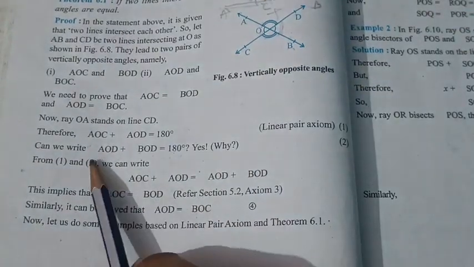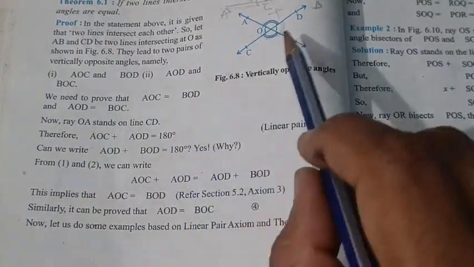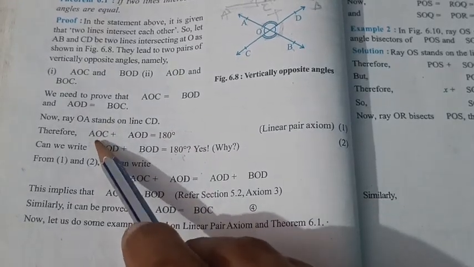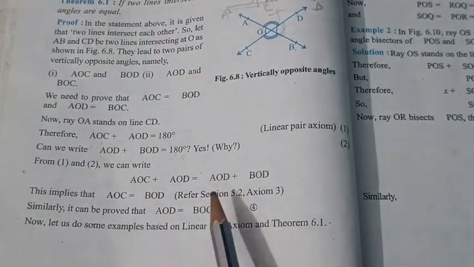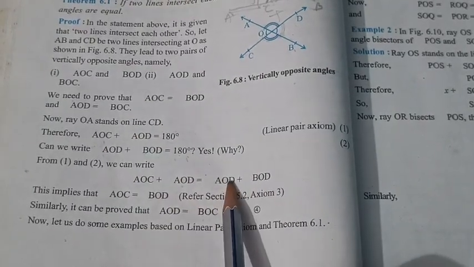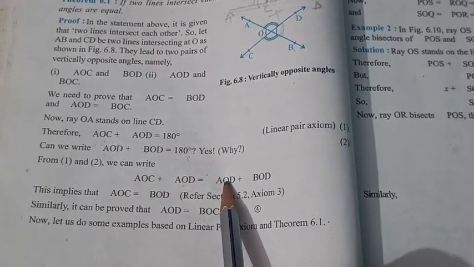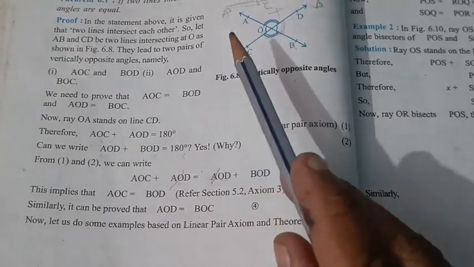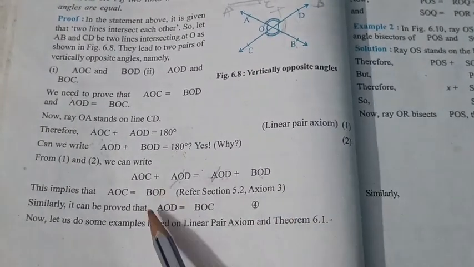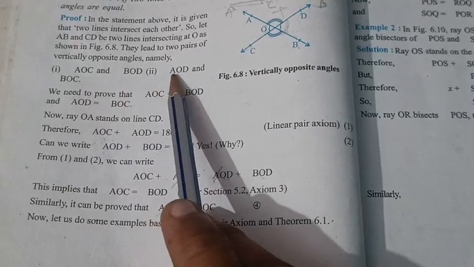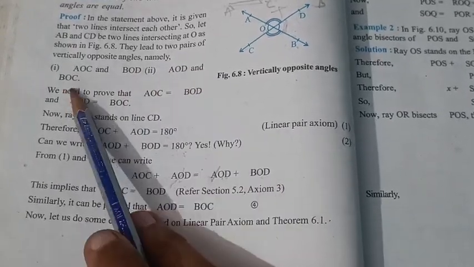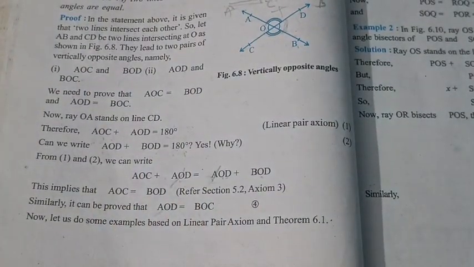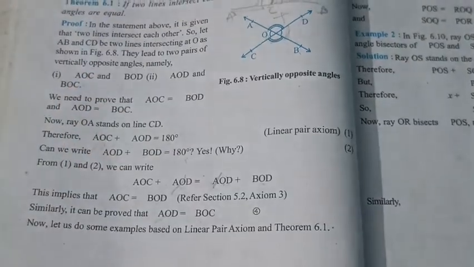Why? The linear pair. Because both angle sums are 180 degrees, we can write AOC plus AOD is equal to AOD plus BOD. Since AOD is on both sides, if you take this angle to the other side, both get cancelled, and AOC becomes BOD. Is it right? Similarly, AOD and BOC are also equal. So we have proven theorem 6.1.